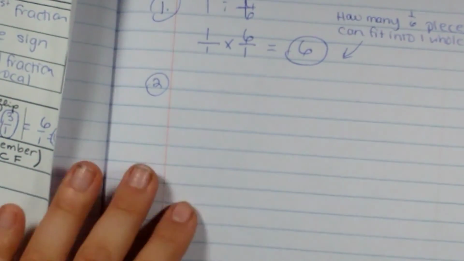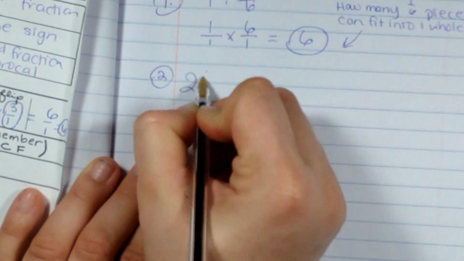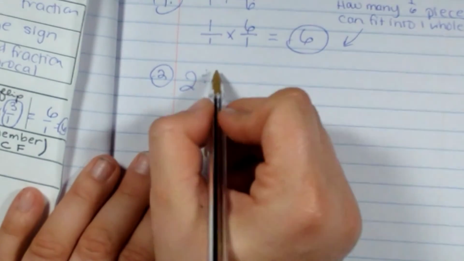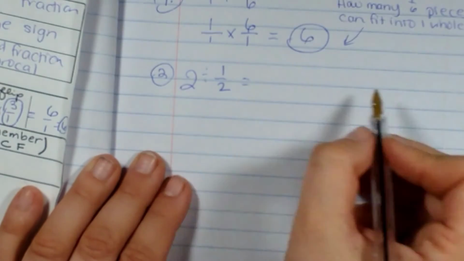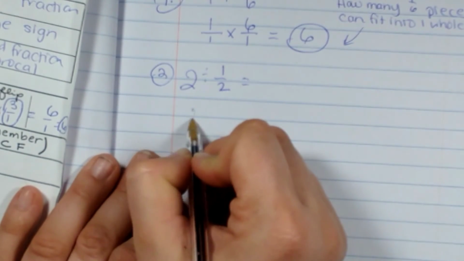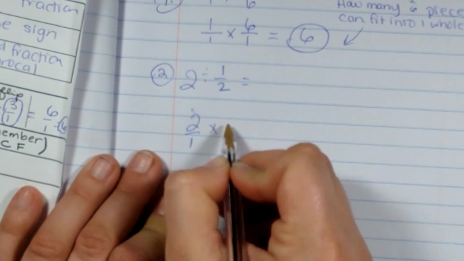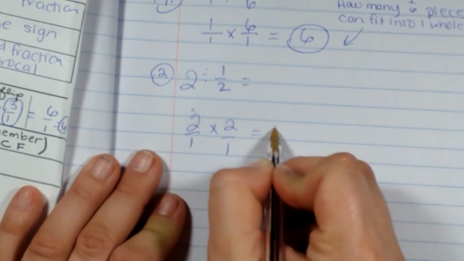All right, my next one will be 2 divided by 1/2. How many 1/2 pieces can fit into 2? So I would keep it, I would change it, I would flip it, and that would be 4.